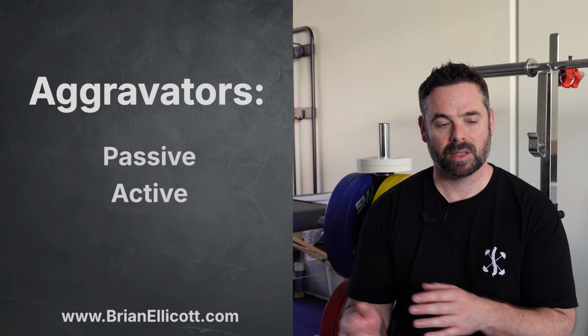So the most important thing to do at this investigation stage is understand the type of damage that you may have got in that passive structure, what the mechanical forces are that would create that damage, and where those mechanical forces are coming from. And again, we need to look at it from active and passive aggravators.